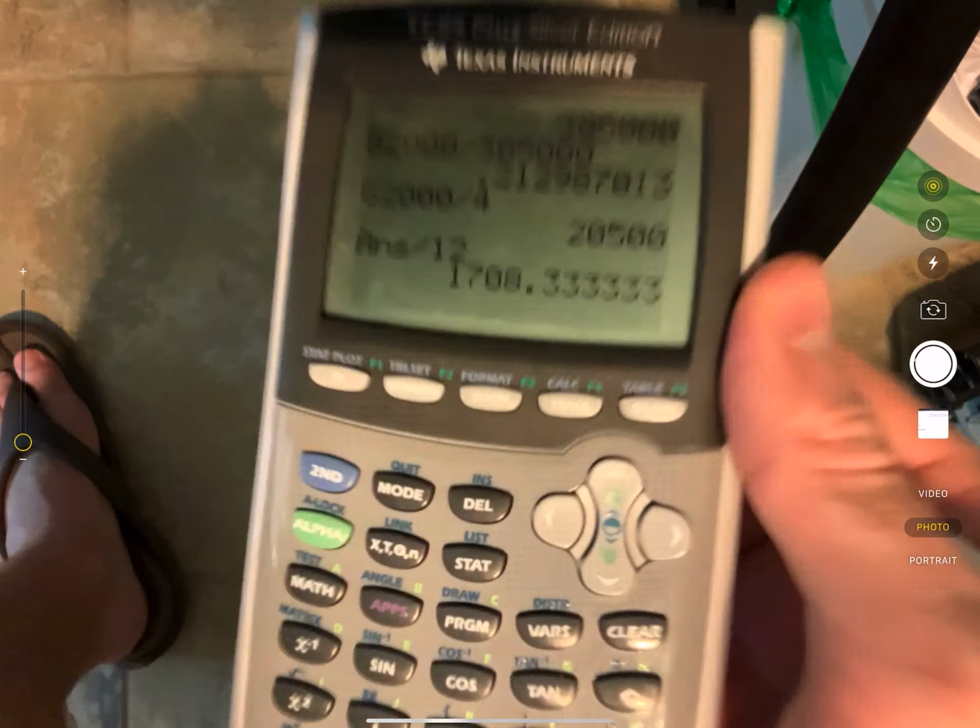So if I do second distribution, I can scroll down and I see binomial PDF and I hit enter. Okay, so let's see if this works.